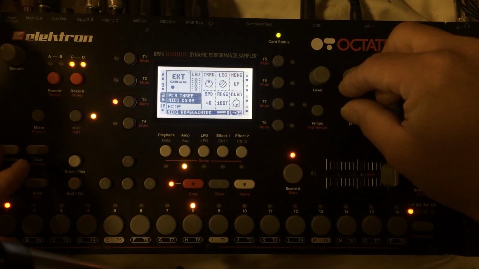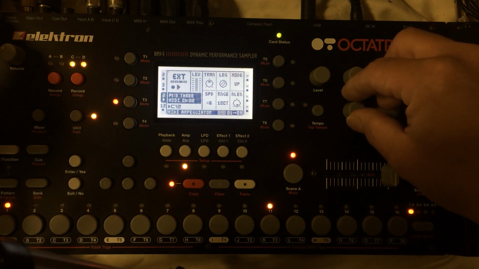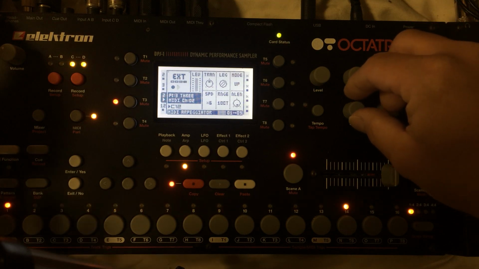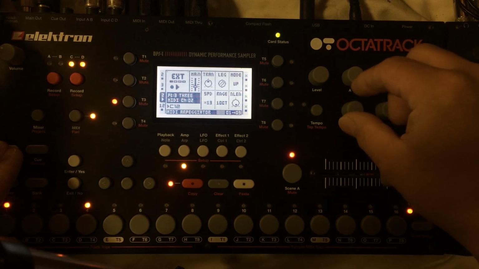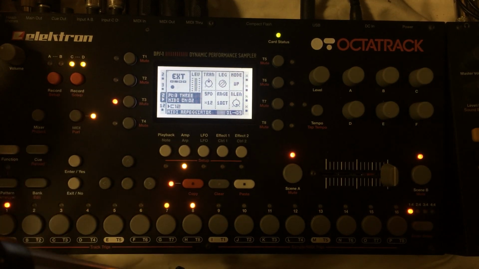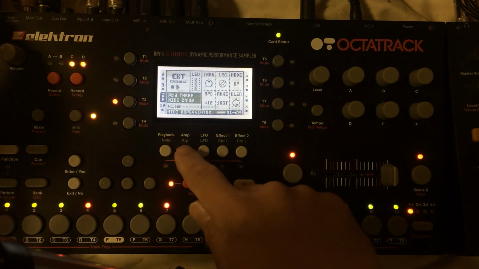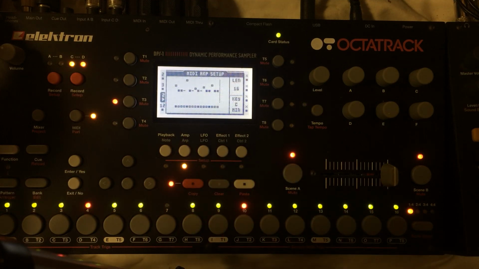All right, let's change the speed back up to 6. Let's back up to 12 and see what happens. Okay, now that actually slowed down the rate at which the arpeggiator is playing. It's actually only playing the first 8 notes of the arpeggiator.